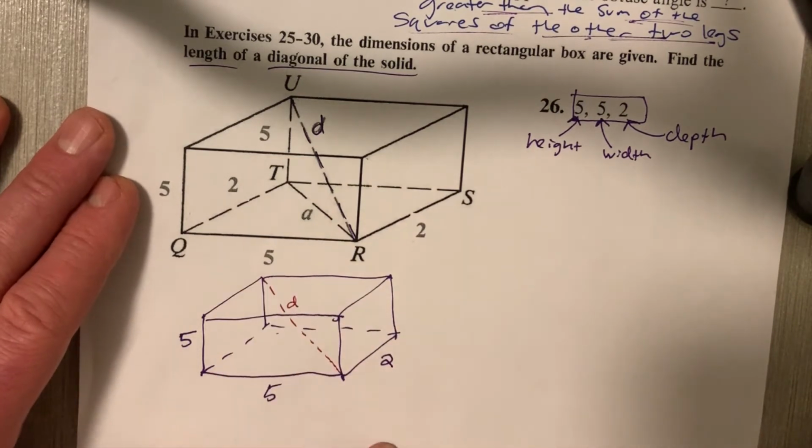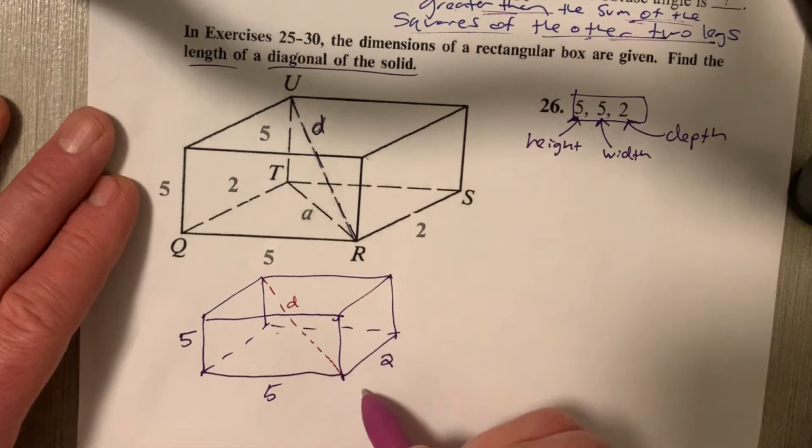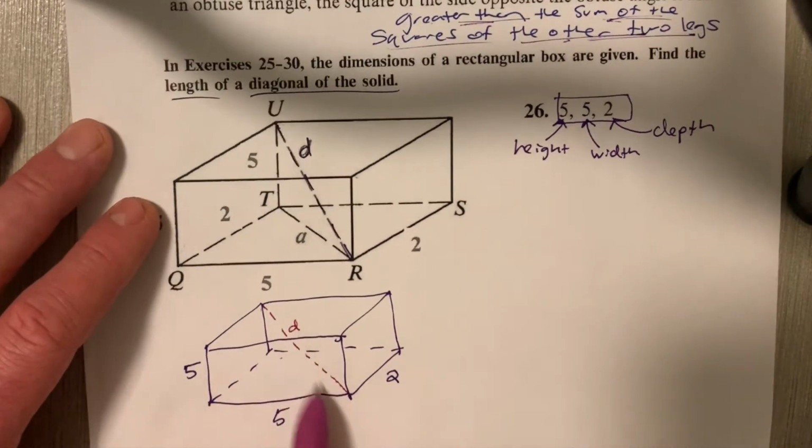Okay, as of now, we don't have enough information to solve for this, because we only really know one side of a triangle that would contain D. So look at this here. D is at an angle like this, so it's going to end up being the hypotenuse of a right triangle. We've got to locate that right triangle.